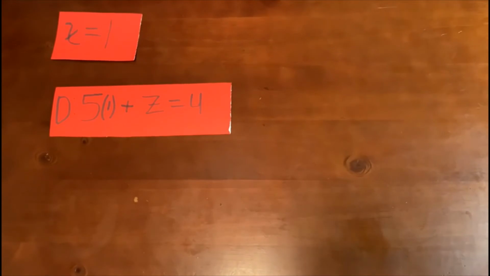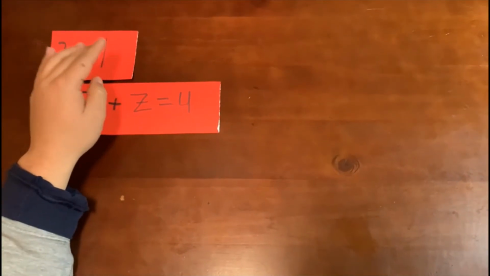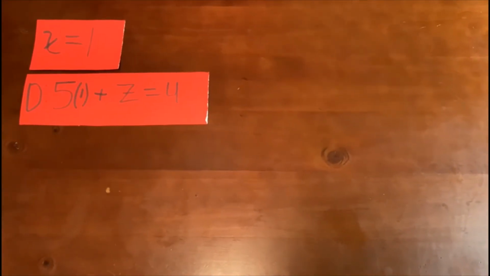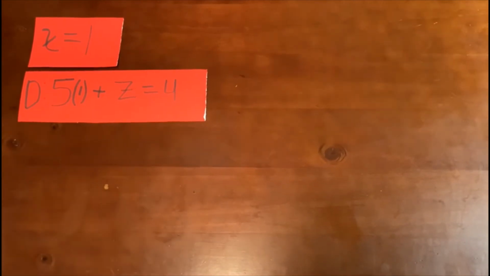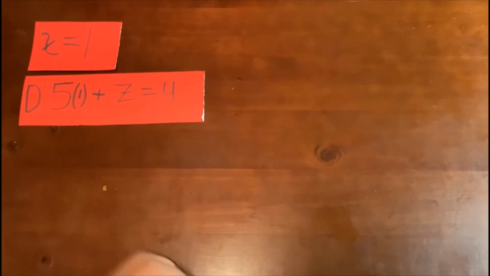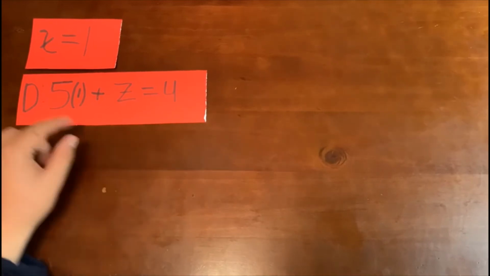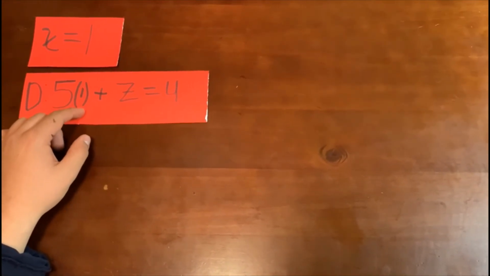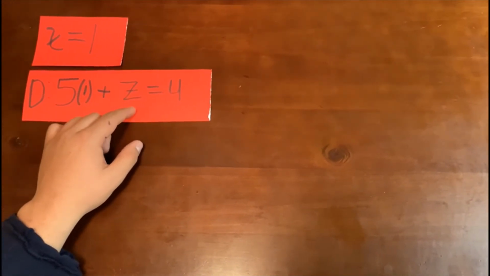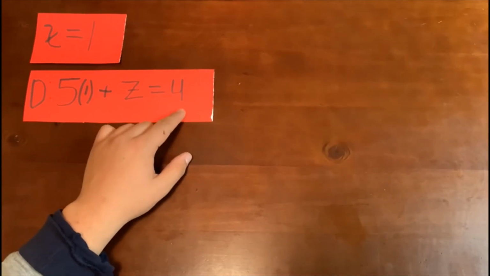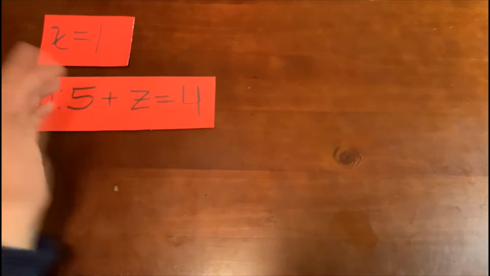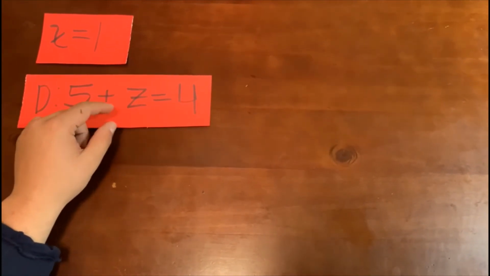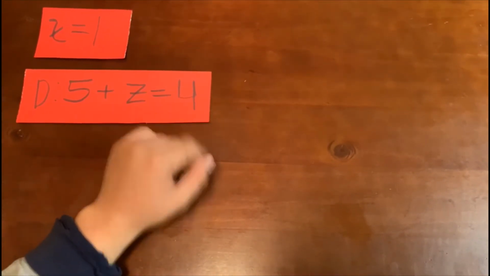Now that we know the value of x is positive 1, we can substitute the x into our D equation. So it's 5 times 1 plus z equals 4. We work the problem out, and we get 5 plus z equals 4.